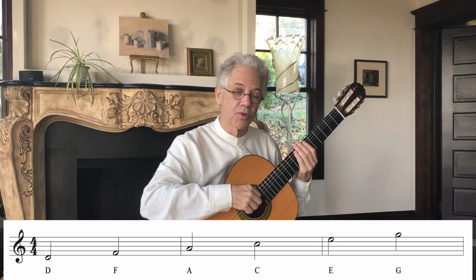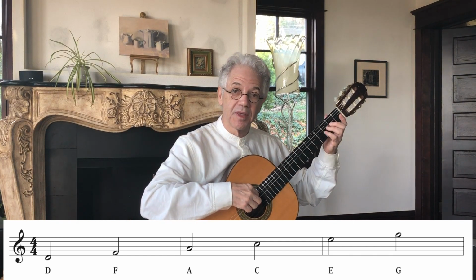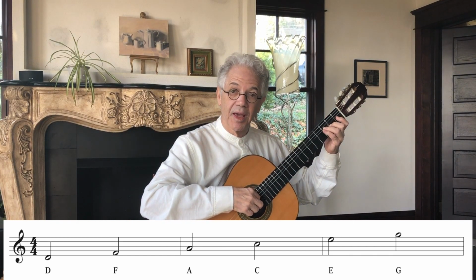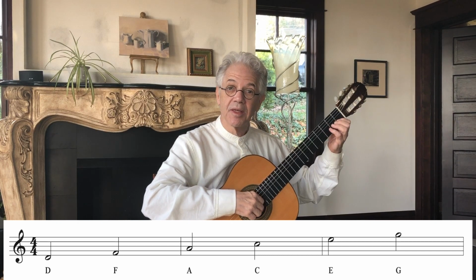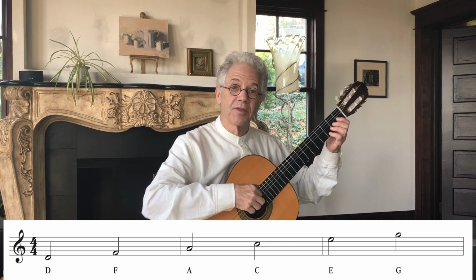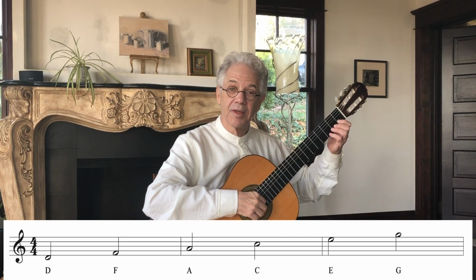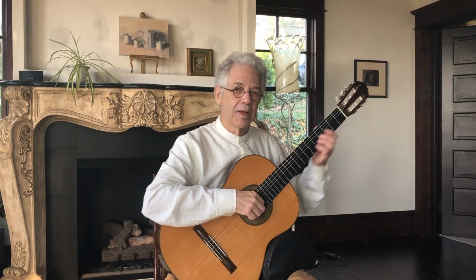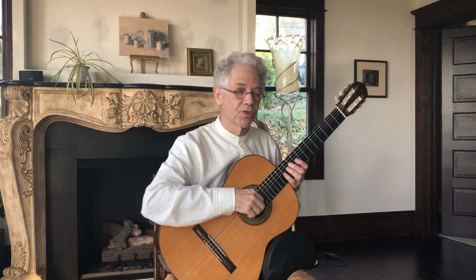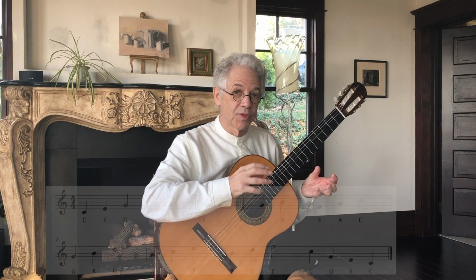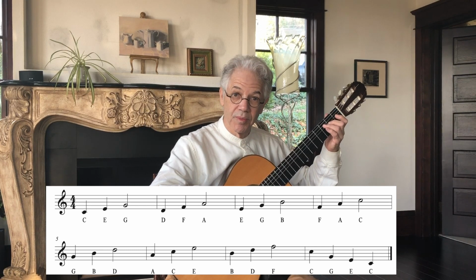Similarly, if we started on the note D, which is below the staff, and then go to only the space notes, we'd have D, F, A, C, E, G. And again, if you saw the previous video, you know that groups of 3s of those would become chords.